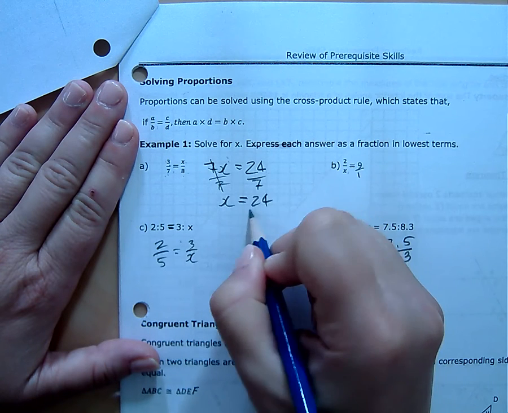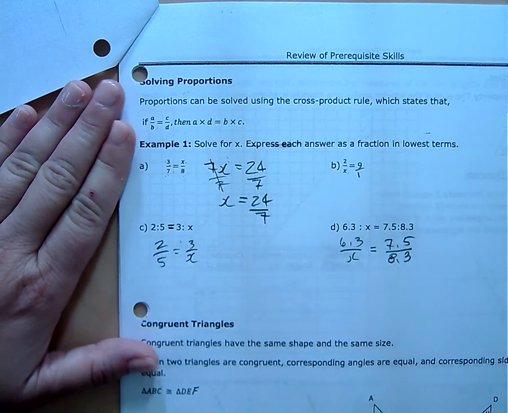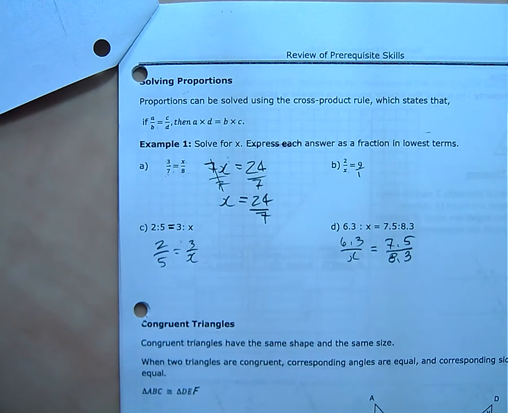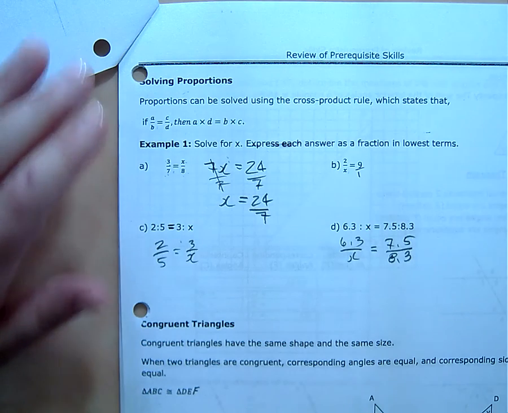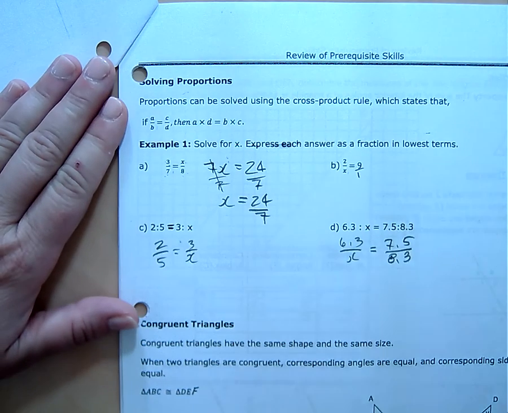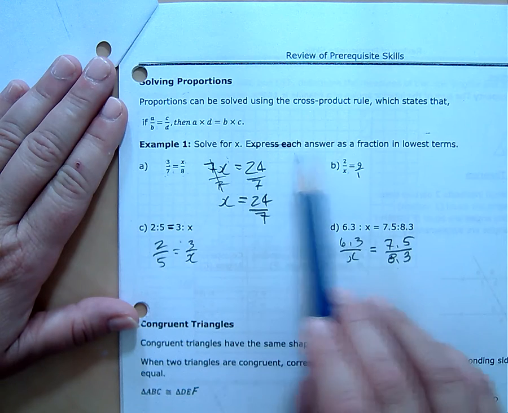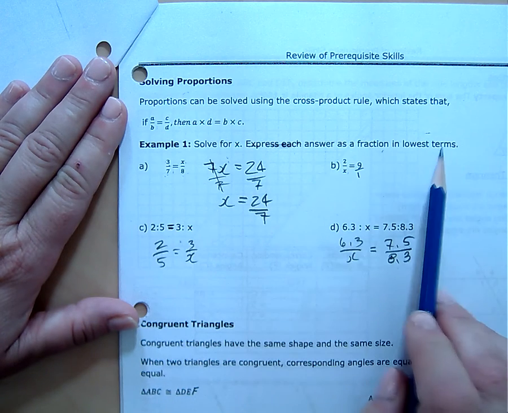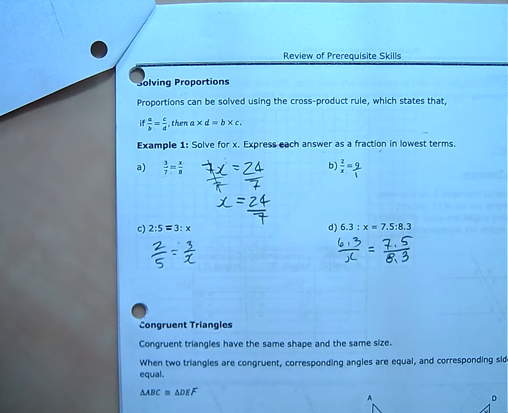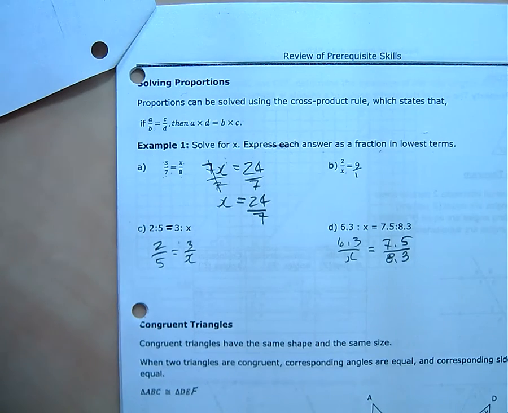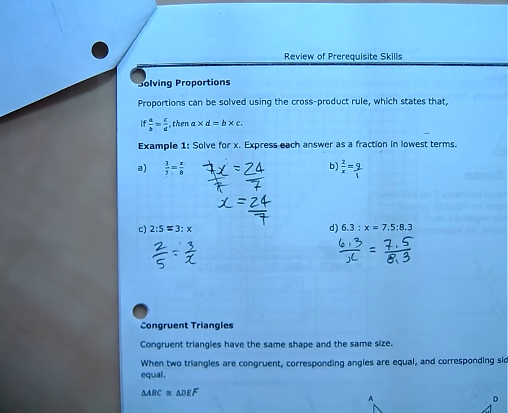And of course, we cannot reduce that. We know this because we know our times tables. And we know that 7 times any integer is not 24, so we just leave it at that because we were asked to express each answer as a fraction in lowest terms. We have to remember that after we answer each question, according to us, we think we're done, we have to reread the question and make sure that we actually answered what we were asked.